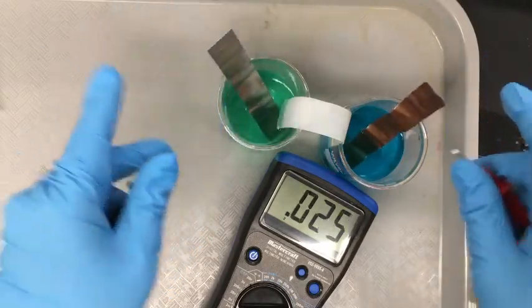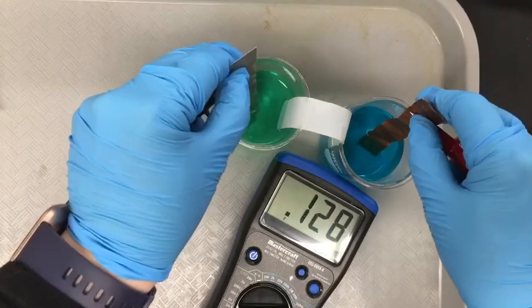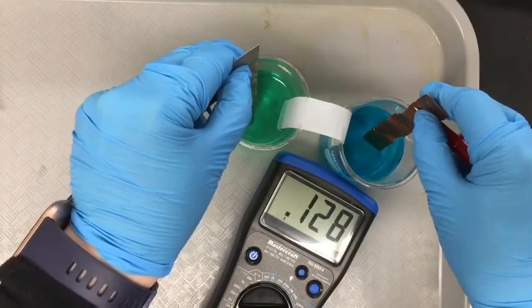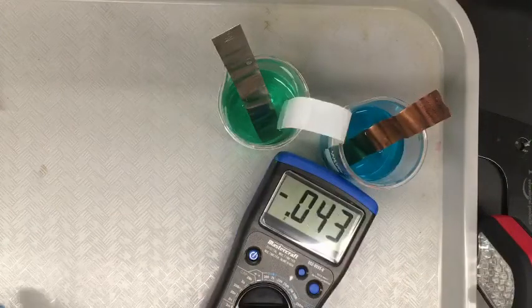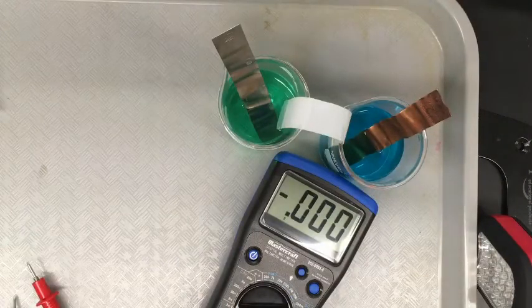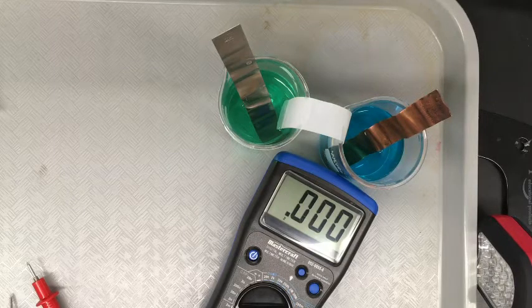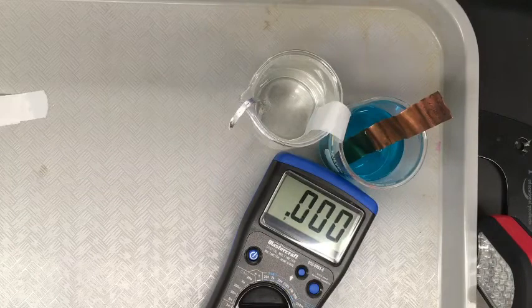Here, I'll do a rereading. So about 0.13, we'll say. That seems to be where it's dancing around. So when we have nickel with copper, we get 0.13 volts.